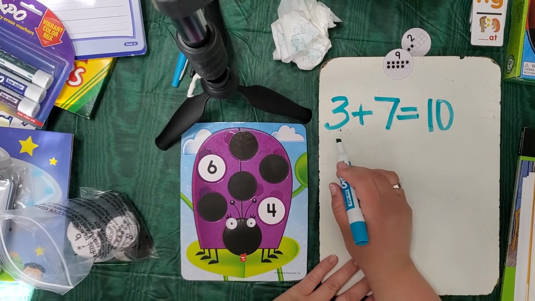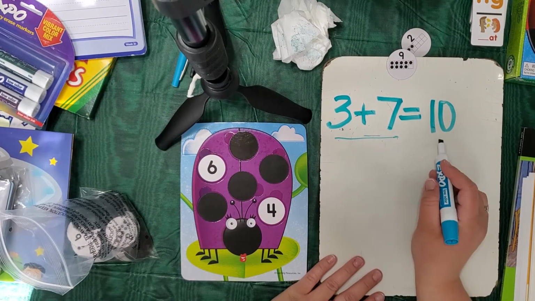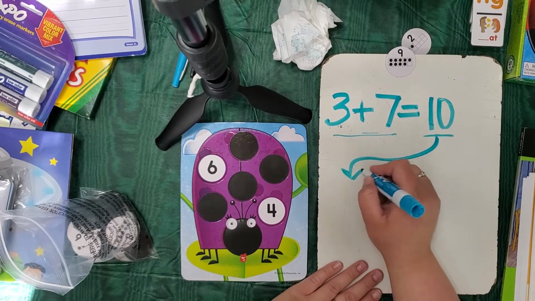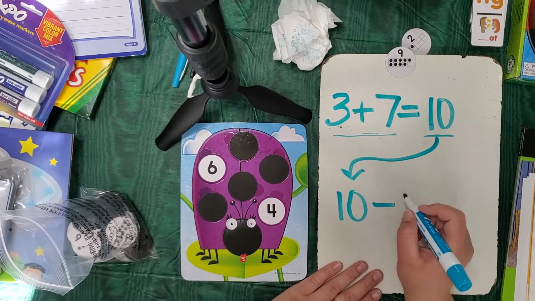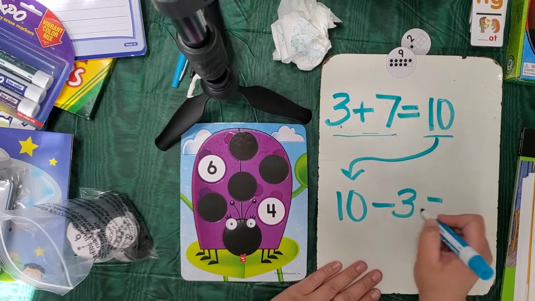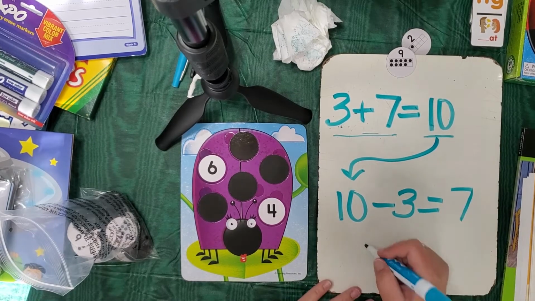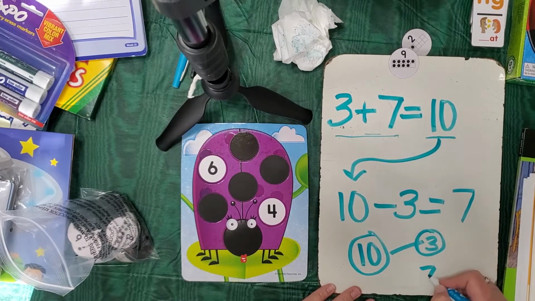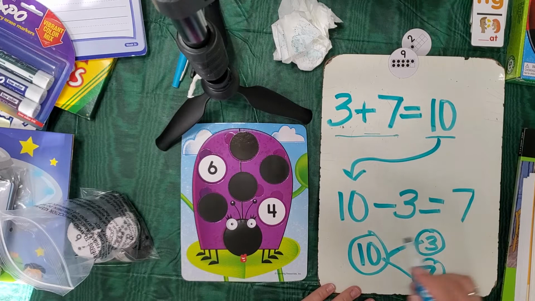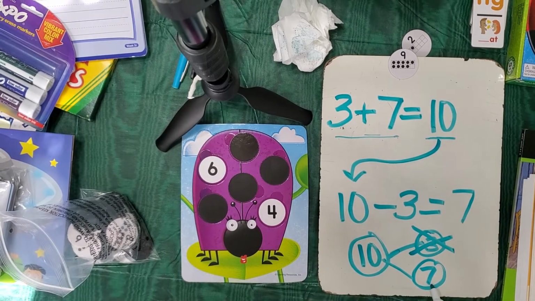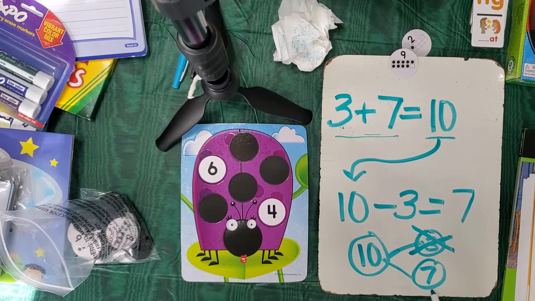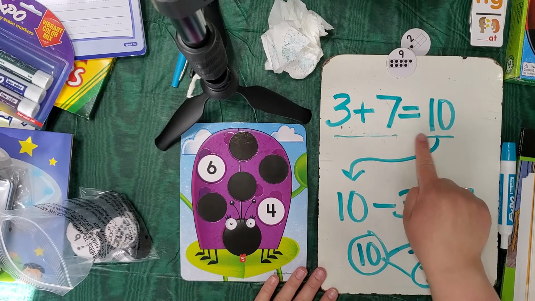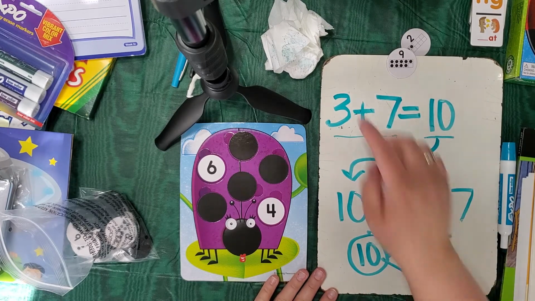If we wanted to turn our addition sentence into a subtraction sentence, we have to start with our whole, and our whole is 10. So we could say that our whole minus a part equals the other part. That would look the same as 10 minus 3 equals 7. So 3 plus 7 equals 10. 10 minus 3 equals 7.